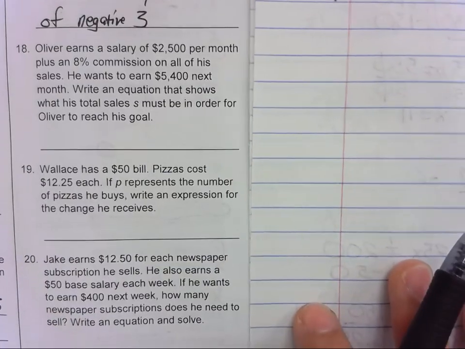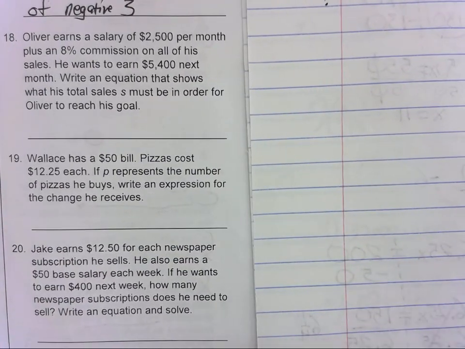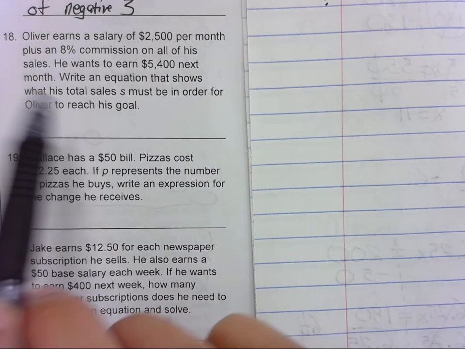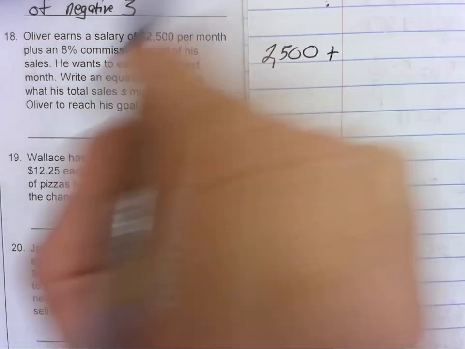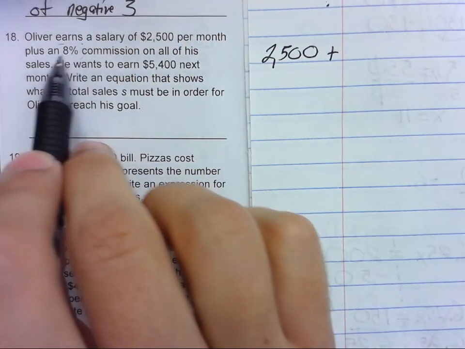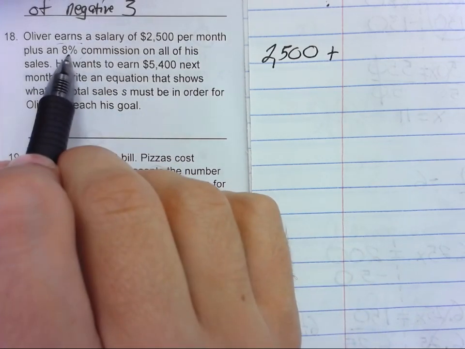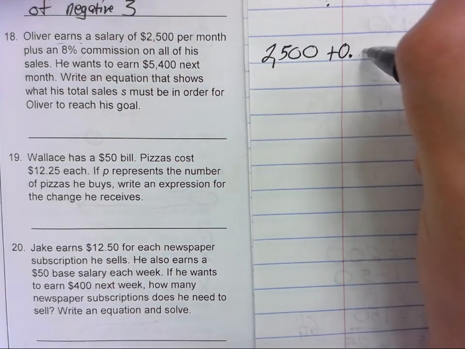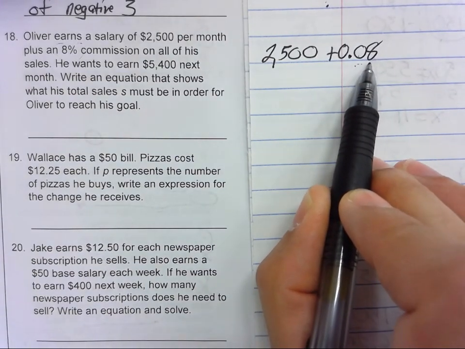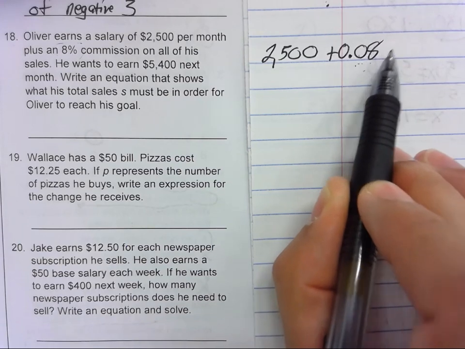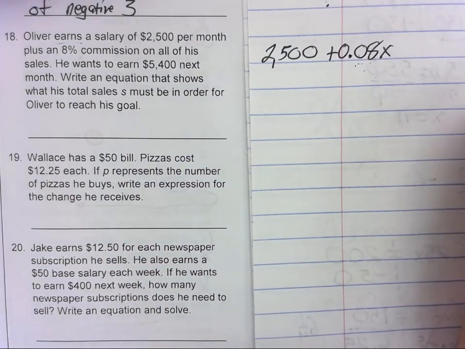18. Here's a salary of that much per month. So here, this is great. We're just writing an equation. Here's a salary, $2,500 per month plus 8% commission. This is where it gets a little tricky. 8%. Can't write it as 8%. Have to write it as a decimal. This is 8% commission on all of his sales. How many sales? We don't know. So that's where the variable goes.